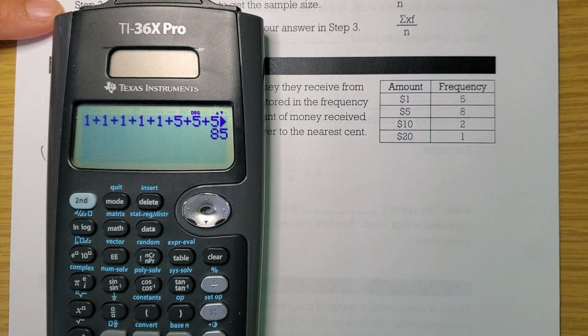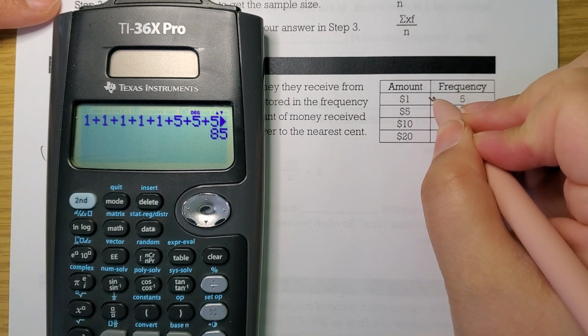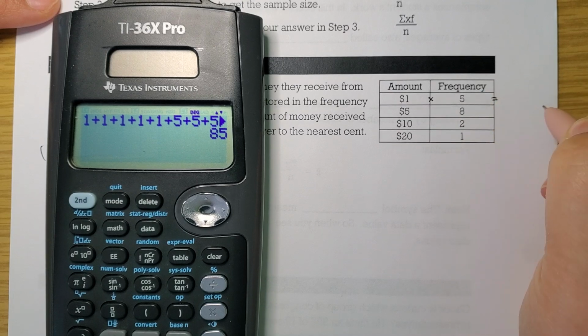So we can check the technique that we're going to use. In this case, it's not too bad because our frequencies are fairly small, but let's say you had like 87 and 203. I don't want to be sitting here typing in the same number 87 times, right? So do you know the shortcut for if you want to add something multiple times? Multiply? Yeah, we're going to multiply. So a shortcut is to multiply the amount times the frequency.